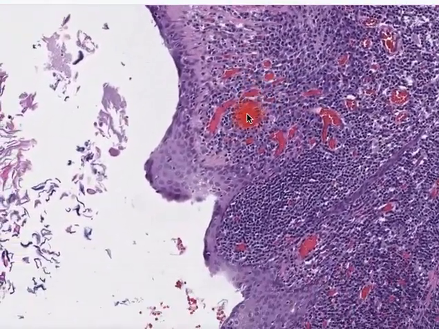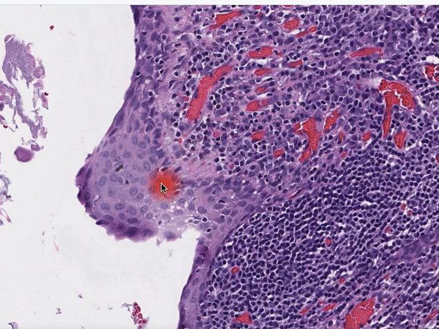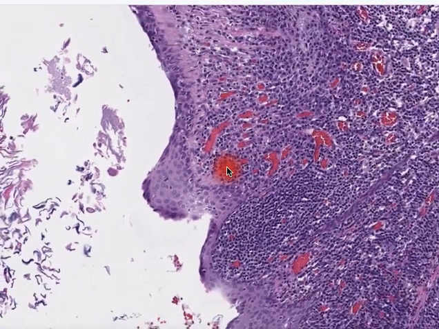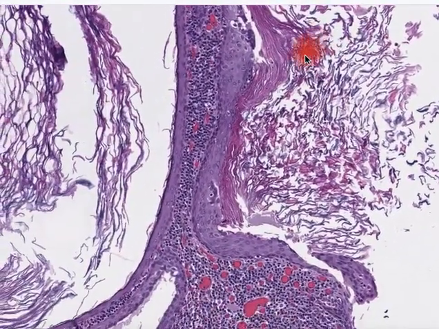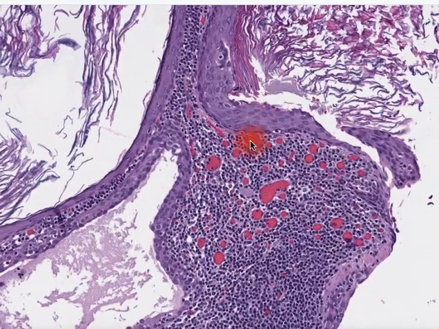Cytologically, in no areas does the squamous epithelium appear particularly atypical. Nucleoli, when they're present, are very small. Nuclear membranes are smooth, and the chromatin is not particularly pronounced. Atypical mitoses or other features of malignancy are not identified. So this is a lesion that is very aptly termed lymphoepithelial cyst.